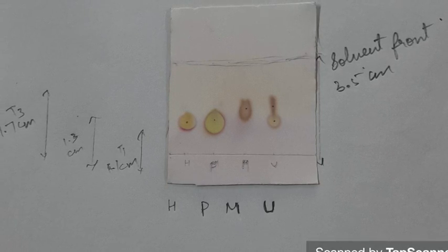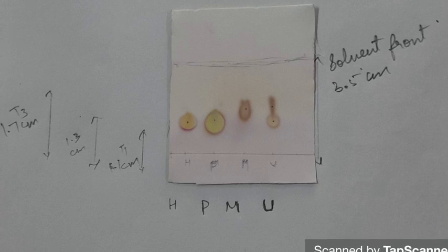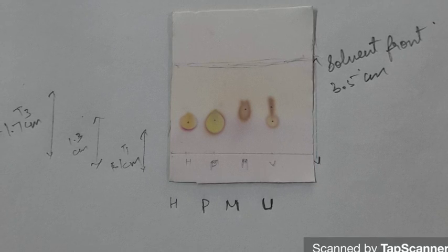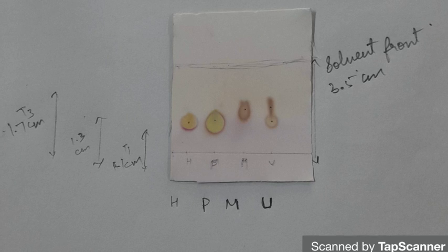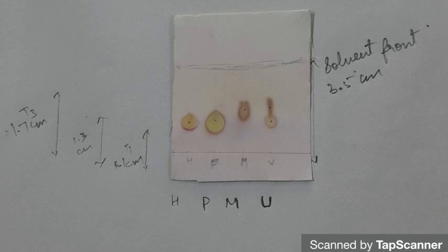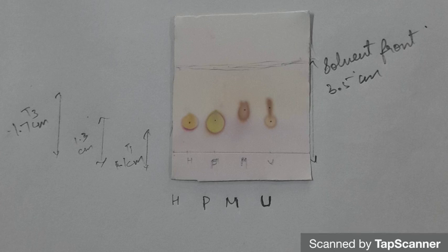Compare the RF of the unknown with the standard amino acids. The RF which matches with a standard amino acid will be your unknown. So the unknown can be a mixture of amino acids or it can be a single amino acid.